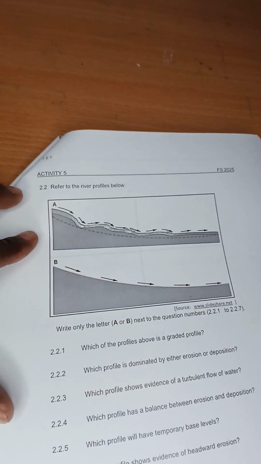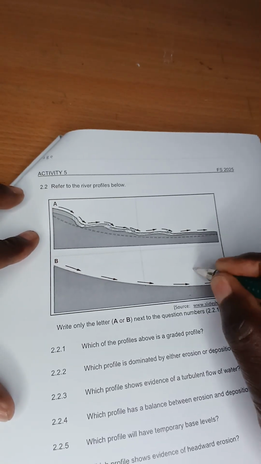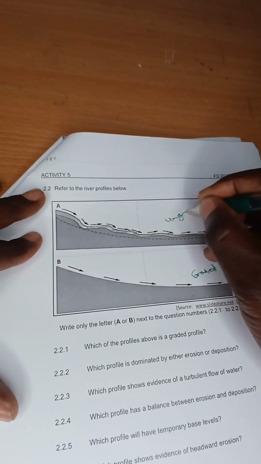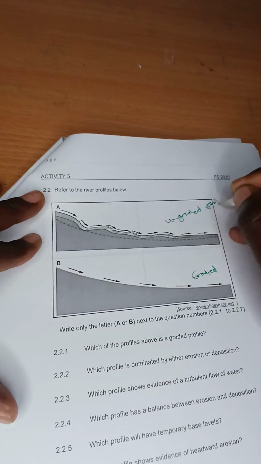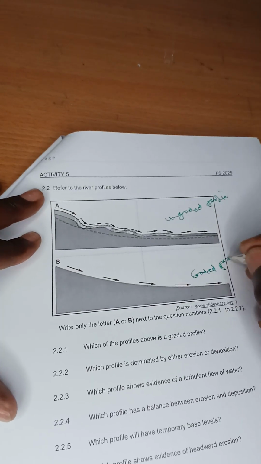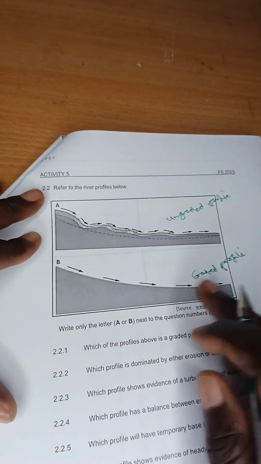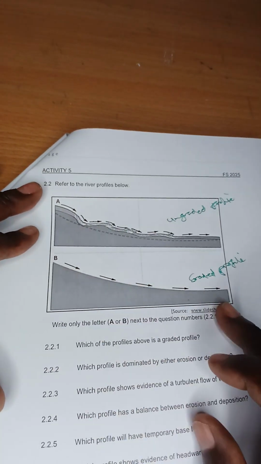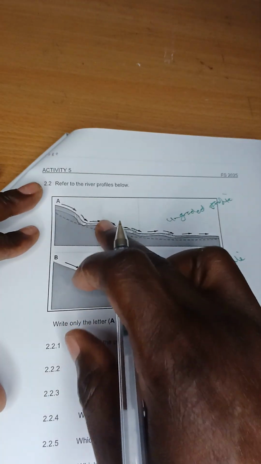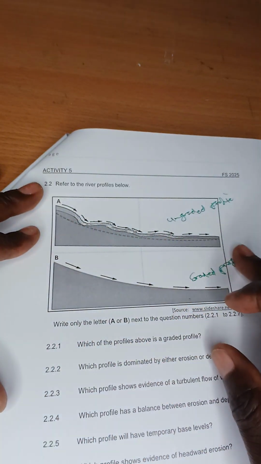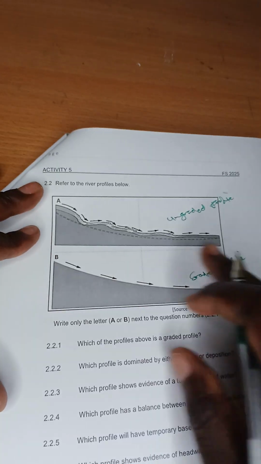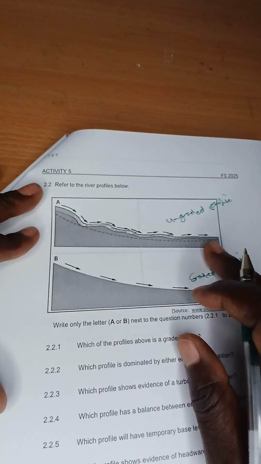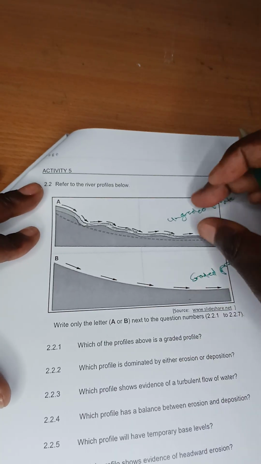So let's go through it so that we can see what to do. Since we know that this is graded and this is an ungraded profile. How do we find this? It is a concave profile, which means the rate of erosion and deposition is in equilibrium. Here you can see there's more erosion. That's why we have a lot of nick points along the profile. You can see also the type of flow that we have here is turbulent, which shows that there are a lot of nick points along the profile. This is ungraded, this is graded.